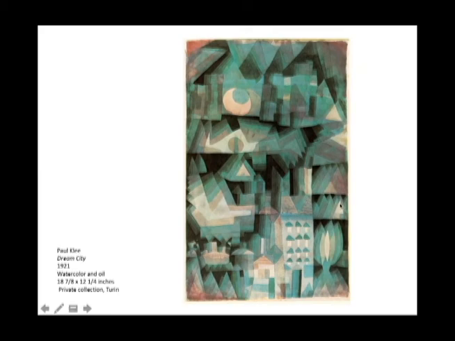What Klee is doing here is working with shape and color. Very, very simple means. He's taking really about 3 or 4 shapes. He's taking the triangle, the rectangle, a sort of a lozenge or almond shape, and a circle.